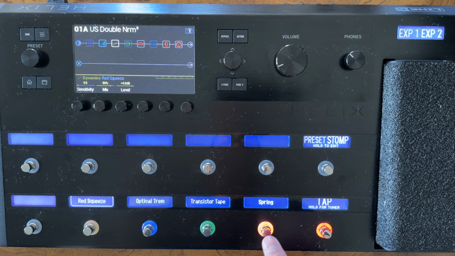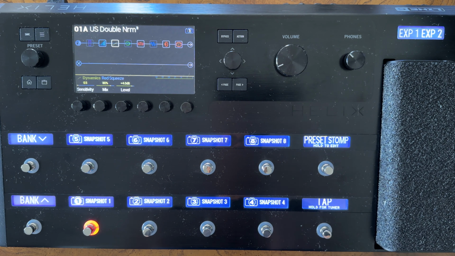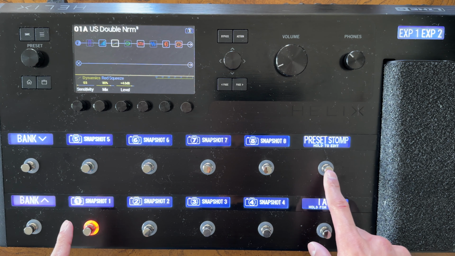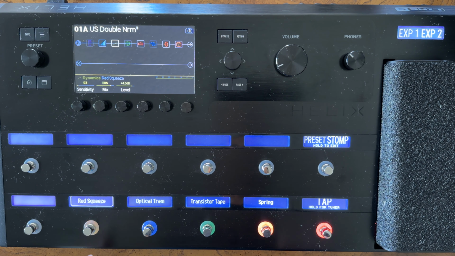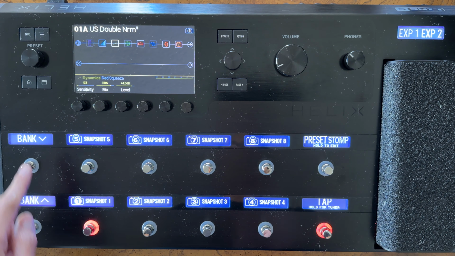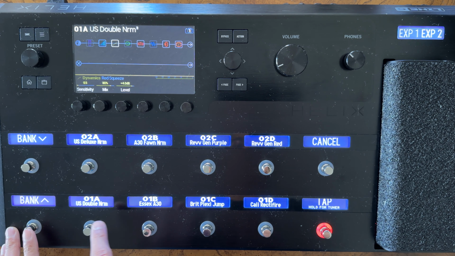So now when you're toggling between these two modes using this footswitch right here, what's going to happen is that when you press into this, by default, you're going to have your snapshots. So toggling between this allows you to get access to your basic stomp box effects, and here it gets your snapshot effects and allows you to bank up and down through the presets. So for example, right now we are on preset 1A, and then hitting the bank up button allows you to select whatever preset you want to go to.